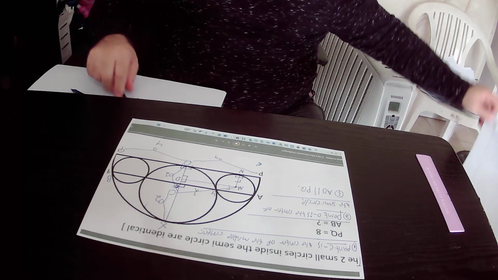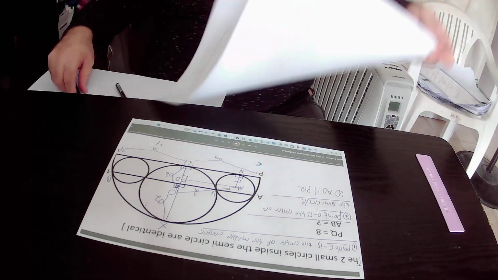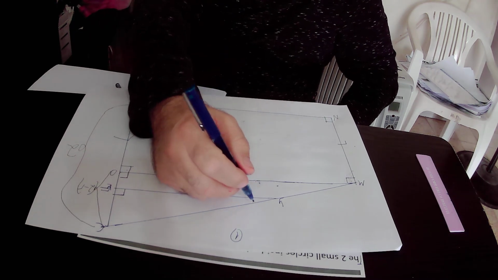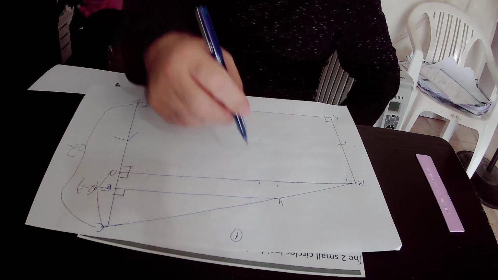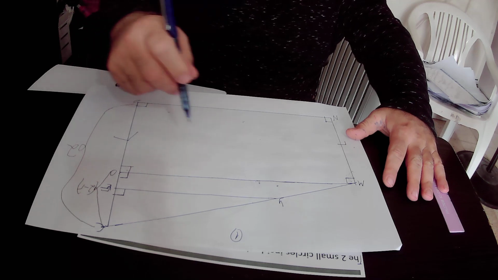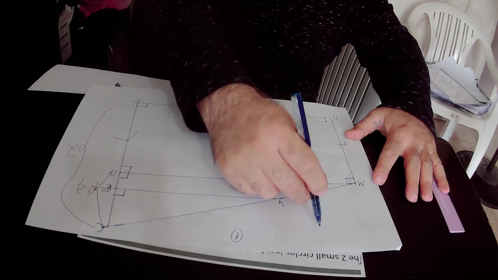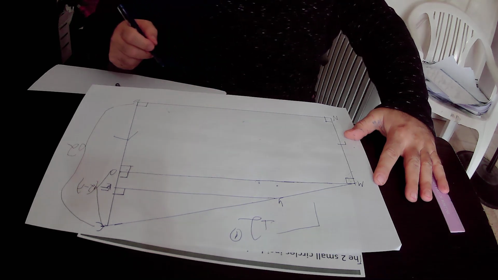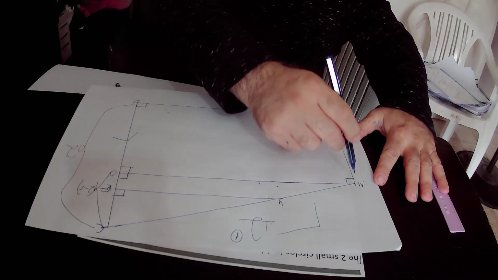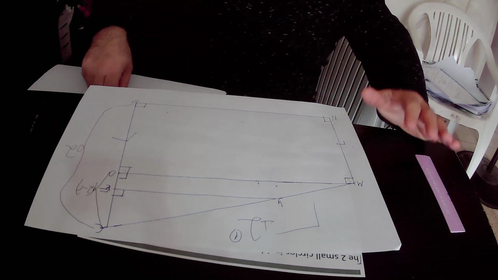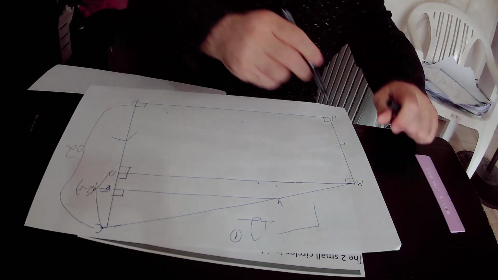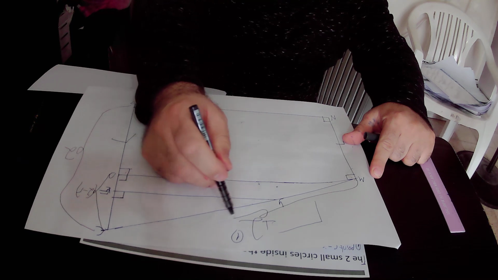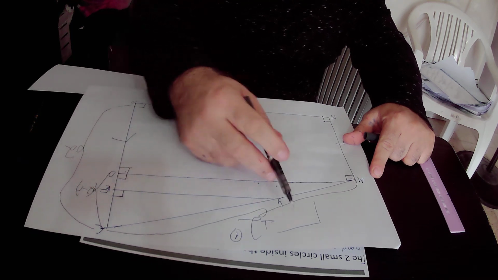So we can write here that MC equals R plus 2.